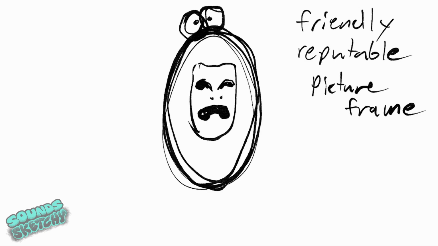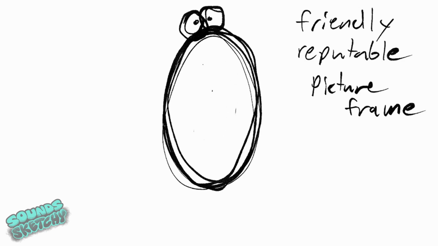What if we were to combine the two? If we were to make the picture frame a smile, that seems very friendly to me. And we're going to keep the eyes as circles as well to help illustrate the friendliness. It's reputable, so I might exaggerate these eyes a little bit more.